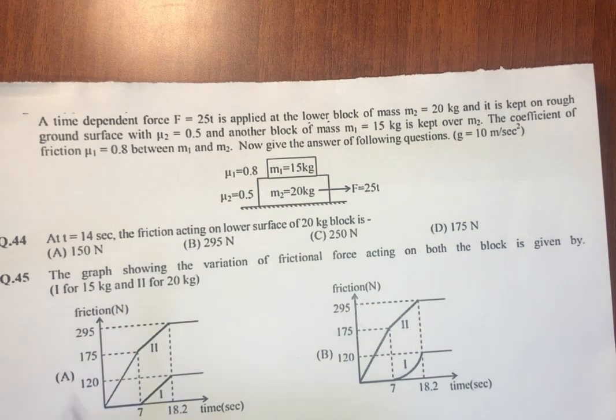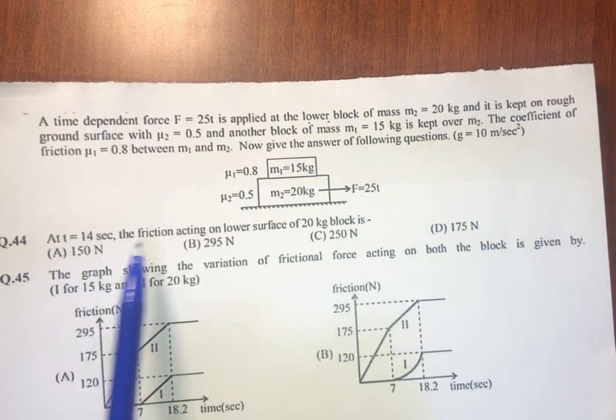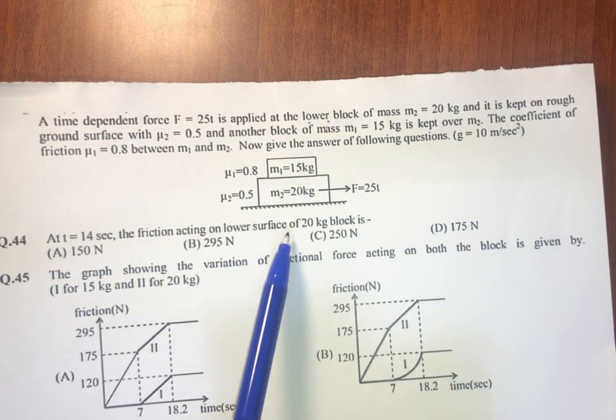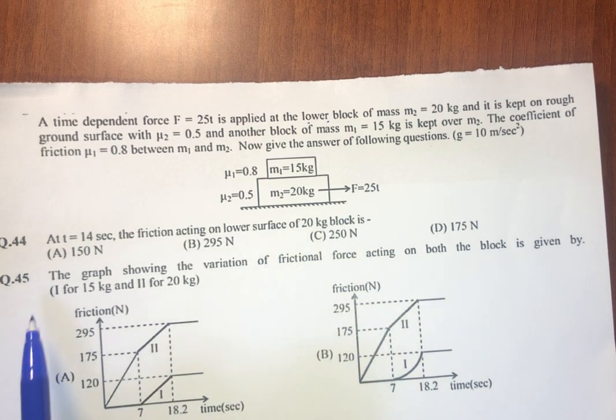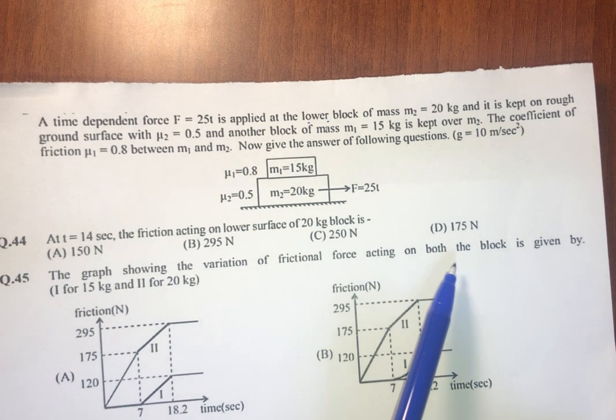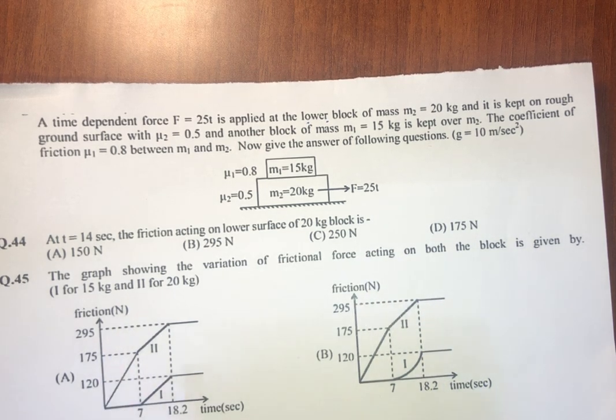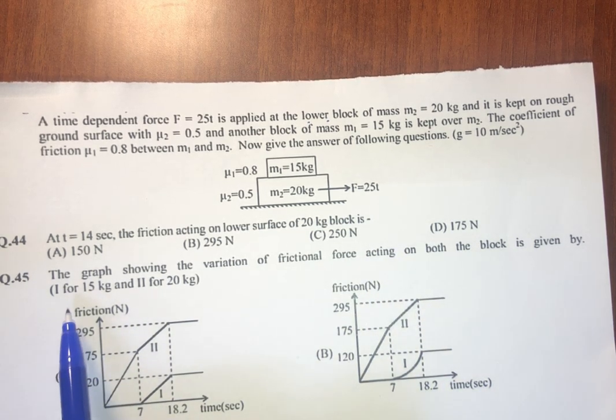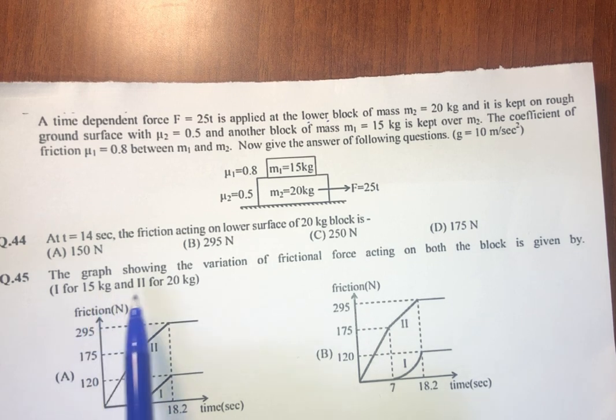Now two questions are asked based on this figure, taking g as 10. First, at t equal to 14 seconds, the friction acting on the lower surface of the 20 kg block is, and the second part is, the graph showing the variation of frictional forces acting on both blocks is given by one of these figures, where one is represented by 15 kg and the second is represented by 20 kg.